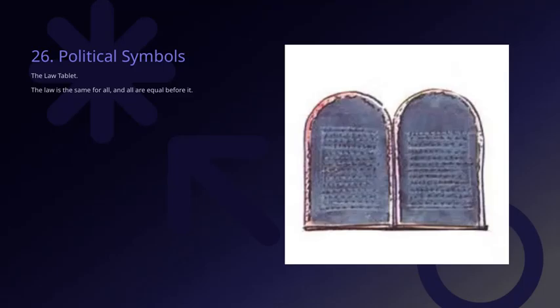Let's take a closer look at the law tablet. This symbol represents the fundamental principle that the law is the same for everyone. No matter who you are, everyone is equal before the law. It's a powerful reminder that justice should be impartial and fair, without favoritism or bias. This idea is central to the concept of equality in a just society. By emphasizing this, the law tablet reinforces that the rule of law is a cornerstone of governance and social order. This ties back to our overall theme of justice, equality, and the importance of shared values in building a fair society.